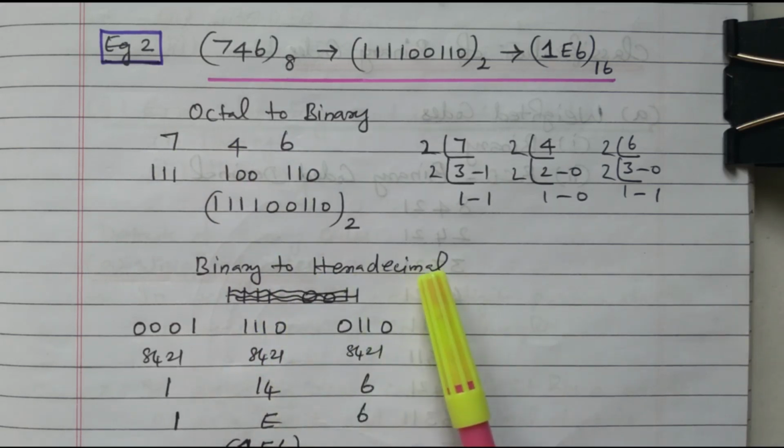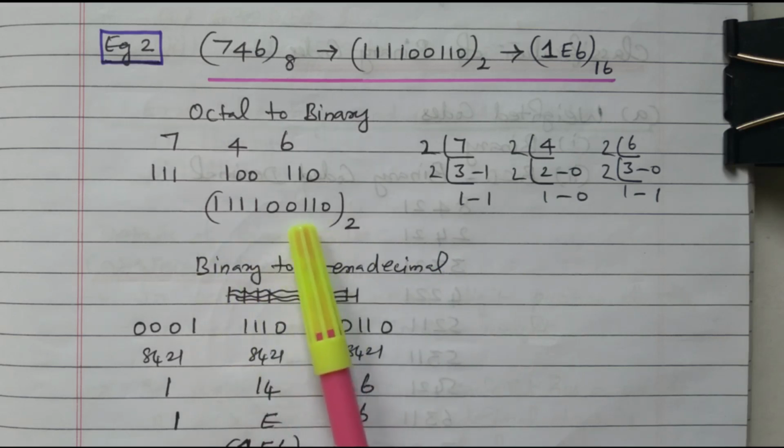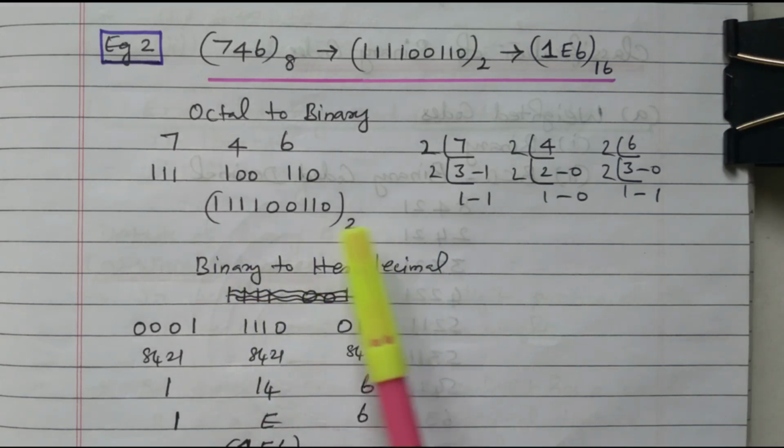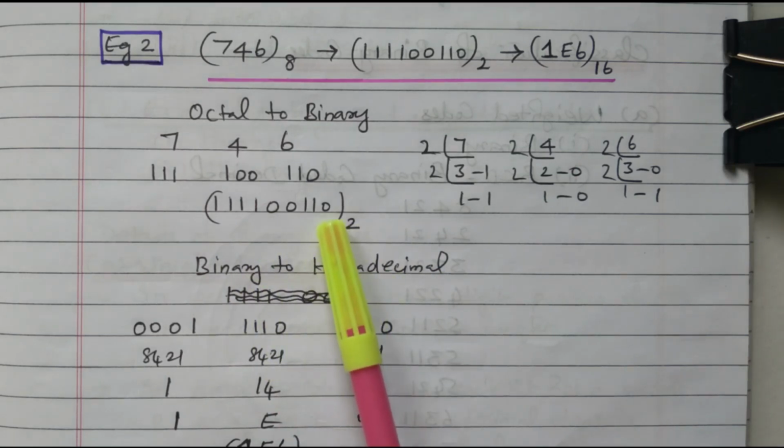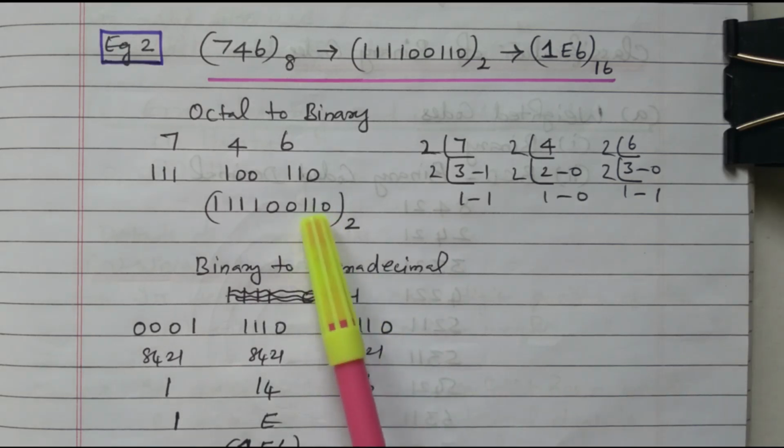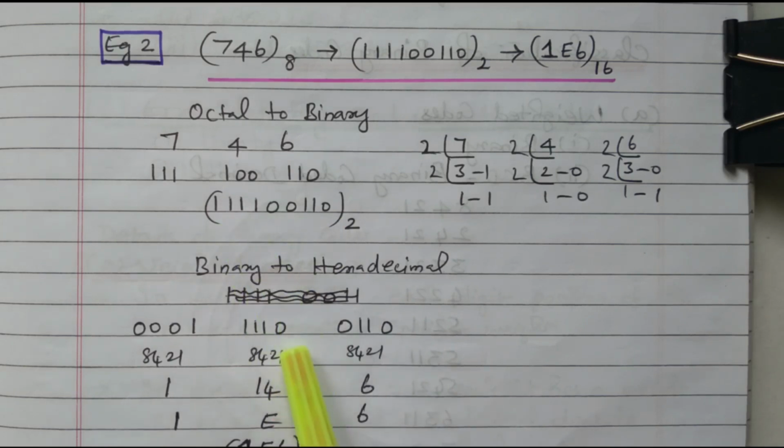How to convert? We need to group this binary number into 4 digits, starting from the LSB. Starting from LSB, we need to convert, right? So 0 1 1 0 is the first 4 digits. Then 0 1 1 1 is the next 4 digits. Then only 1 is available, so add another 3 zeros in order to make 4 digits, right? Now the 4 digits are separated: first 4 digits, second and third.